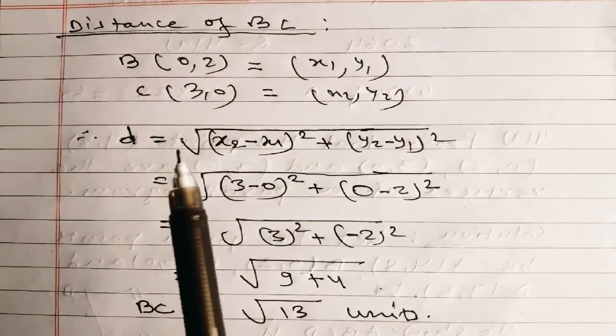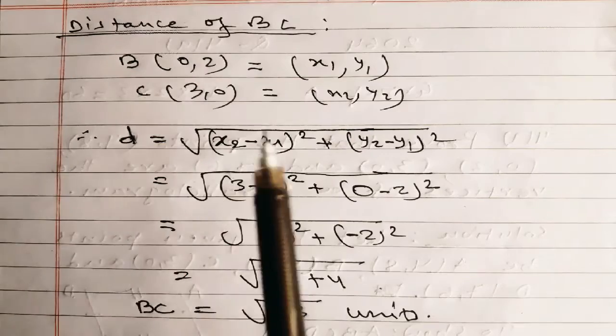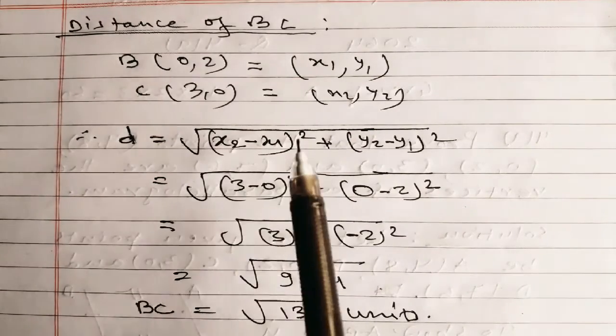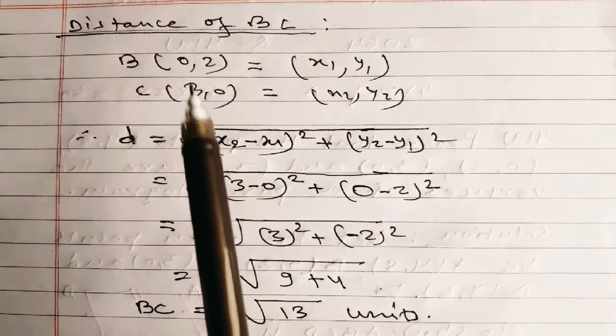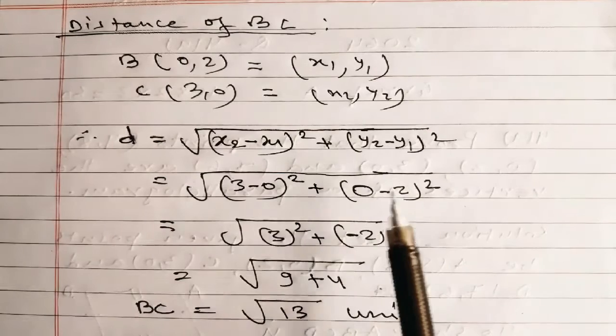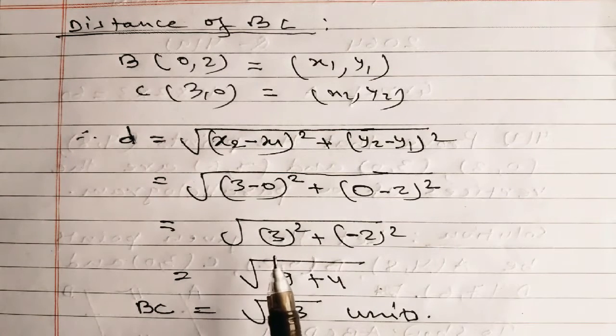Now according to the distance formula, D is equal to root of (x2 minus x1) whole square plus (y2 minus y1) whole square. x2 minus x1 means (3 minus 0) whole square plus y2 minus y1 means (0 minus 2) whole square. 3 minus 0 we get 3, 0 minus 2 we get minus 2. 3 square means 9, 2 square means 4, 9 plus 4 is 13. Therefore the length of BC, or the distance between B and C, is root 13 units.